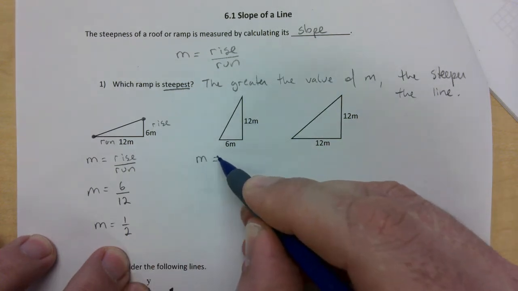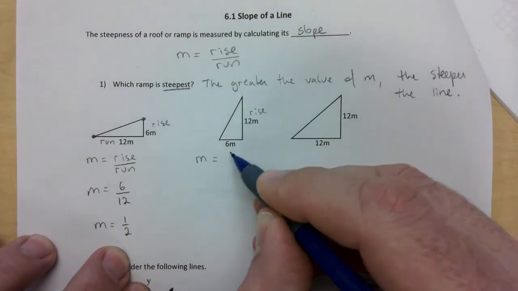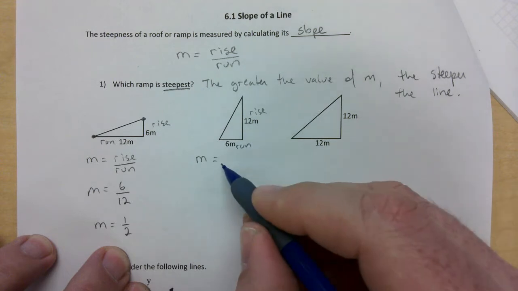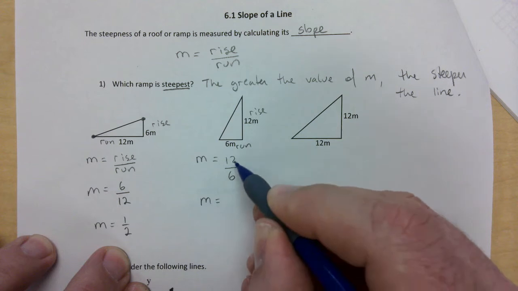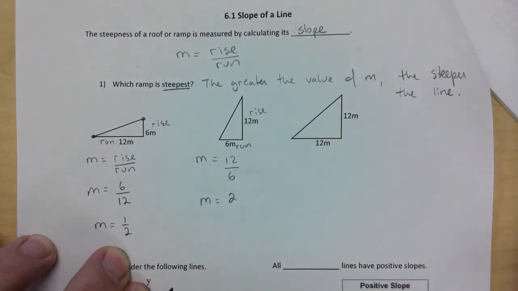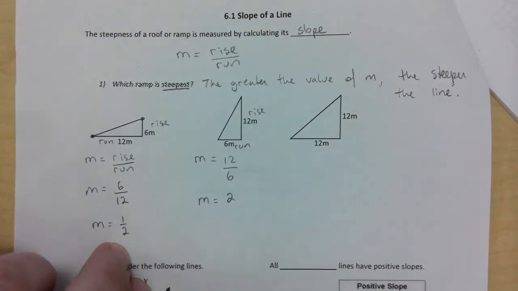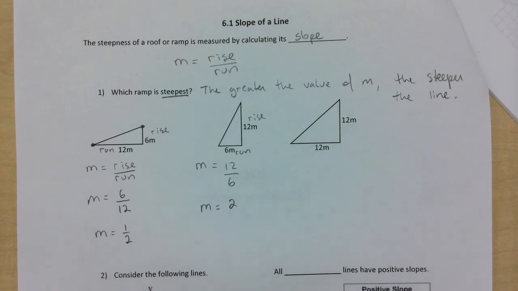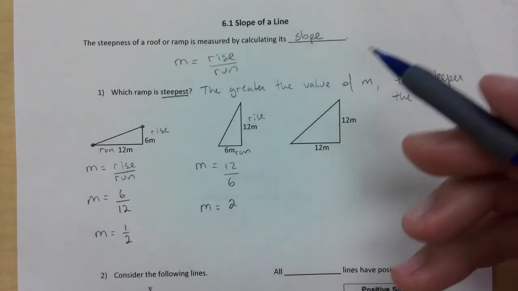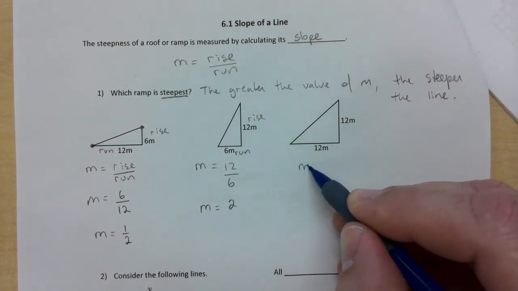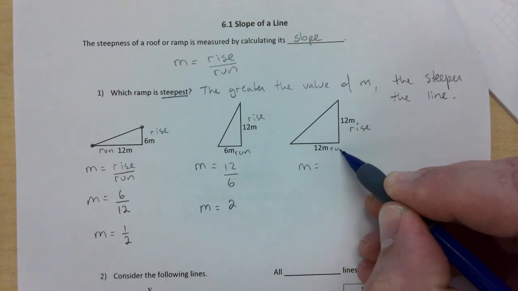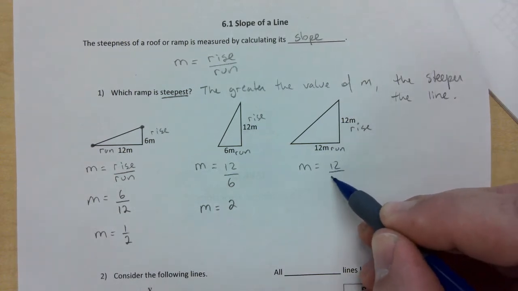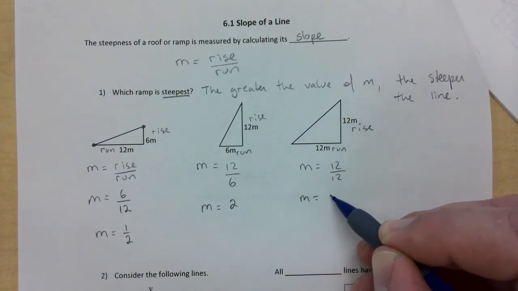And then here's another slope. This would be the rise, and this would be the run. So it's 12 over 6. So slope is quite easily just 2. And there are no units attached to it. Okay, it's just 2. It's just 1/2 before because the units cancel out, right? And then here you have rise and run, and it's 12 over 12. So m is just 1.